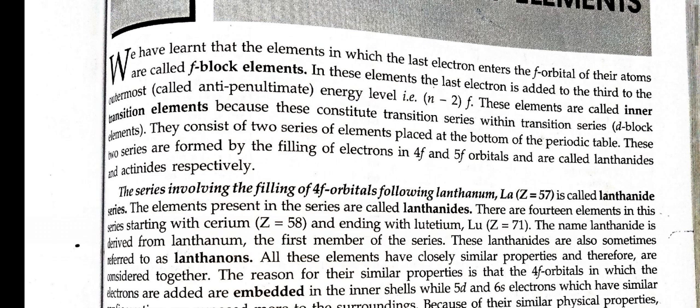They consist of two series of elements placed at the bottom of the periodic table. These two series are formed by the filling of electrons in 4f and 5f orbitals and are called lanthanide and actinide respectively. The series involving the filling of 4f orbital following lanthanum, lanthanum atomic number is 57, is called lanthanide series. The elements present in the series are called lanthanides.